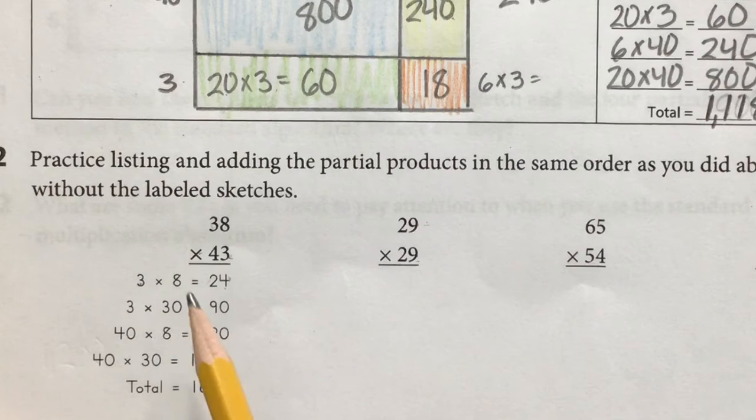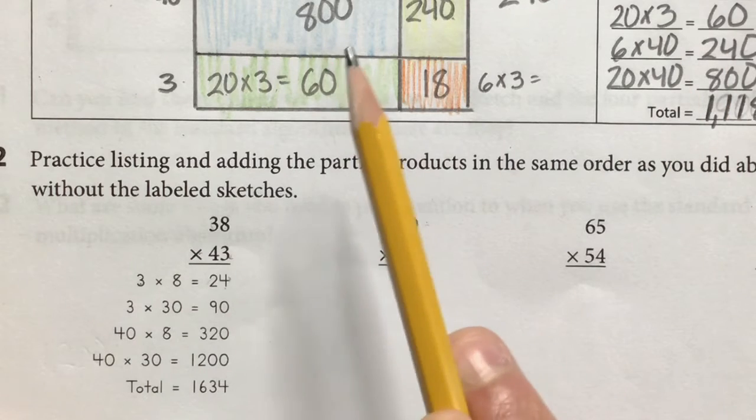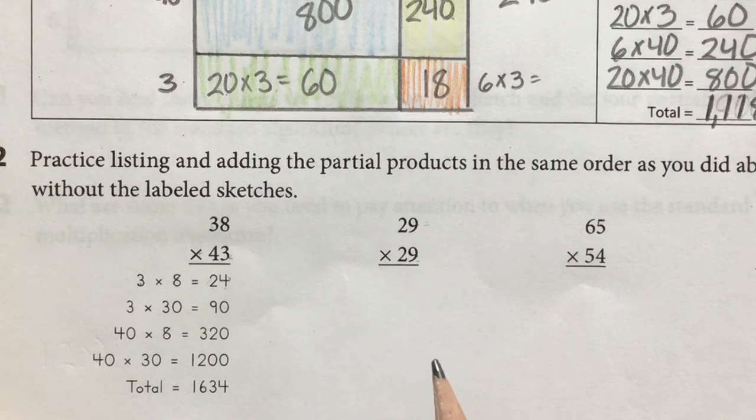So I'm going to give you the directions for this. You're going to practice listing and adding the partial products in the same order as you did above without the labeled sketch. So we're going to go ahead and do this part without using the area model. This is going to give your brain a little bit of a workout, but just do your best to follow along. So what I'm going to do is a different way.